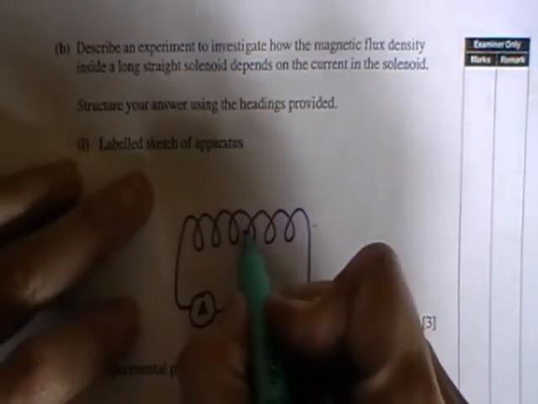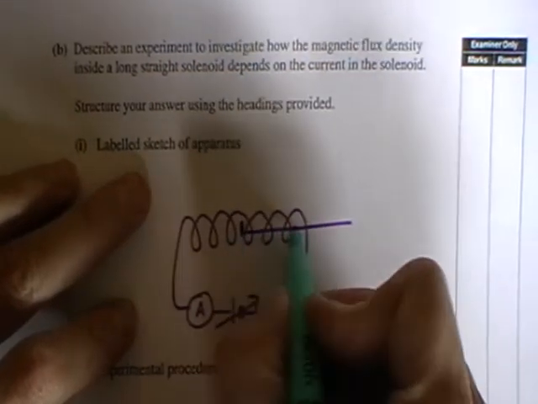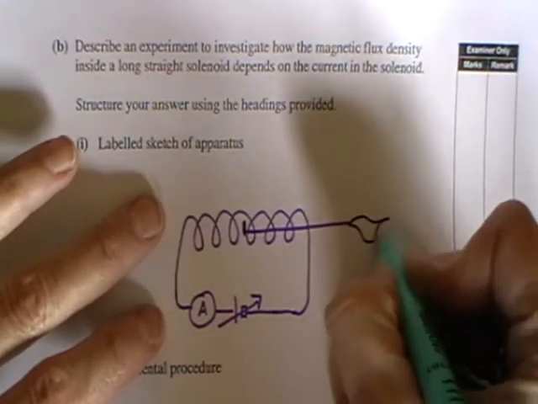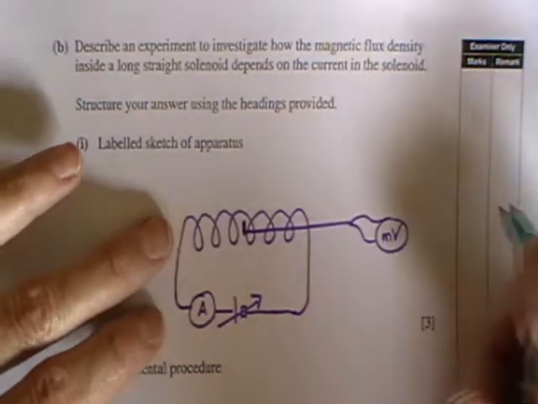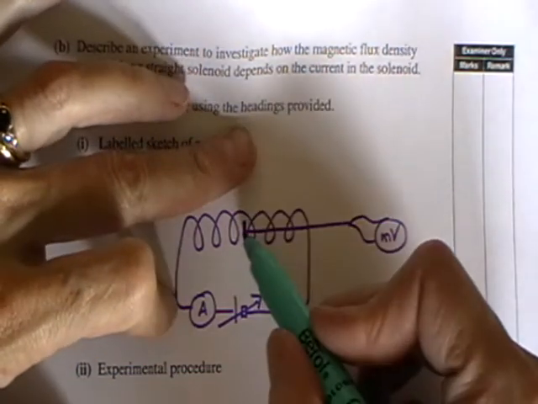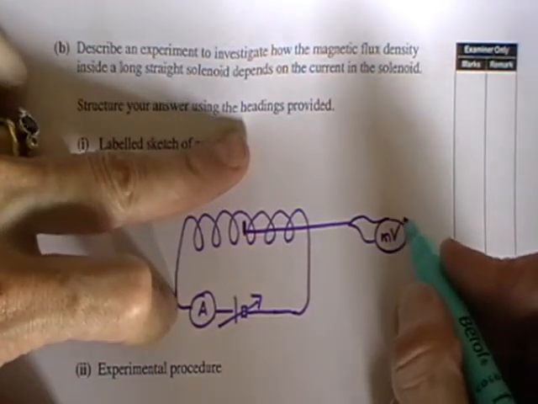If you put in your Hall probe there, remember that the slice has to be perpendicular to the field lines. Then there's some kind of detector, and they use a millivoltmeter. You then use a calibration curve to change the millivolts that you record into magnetic flux densities.